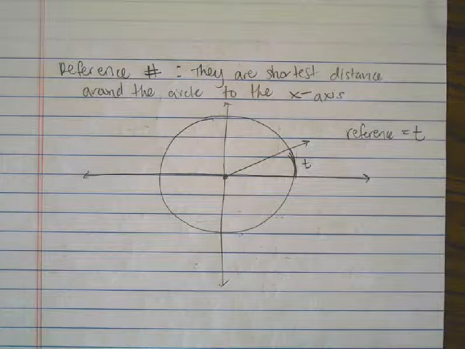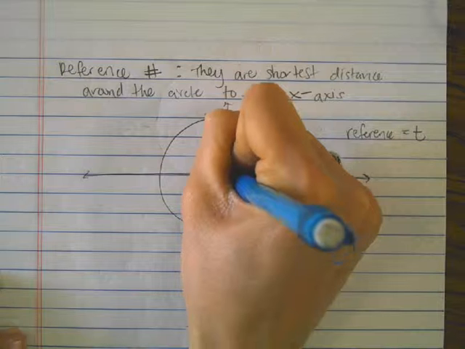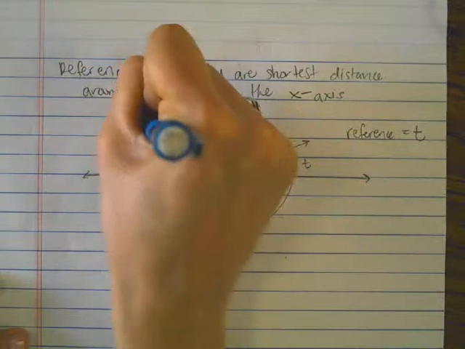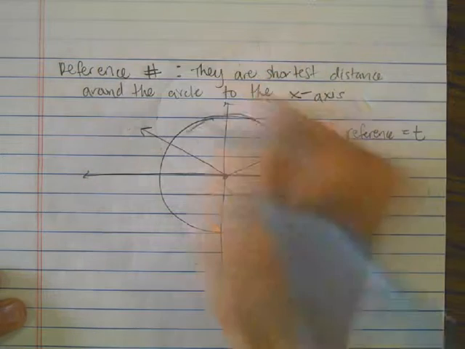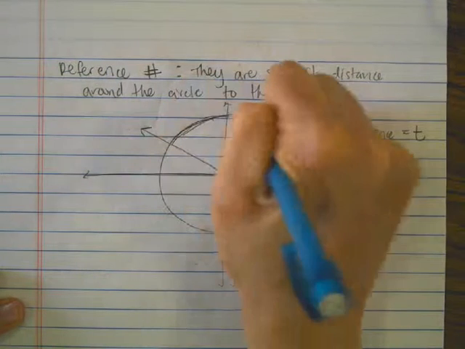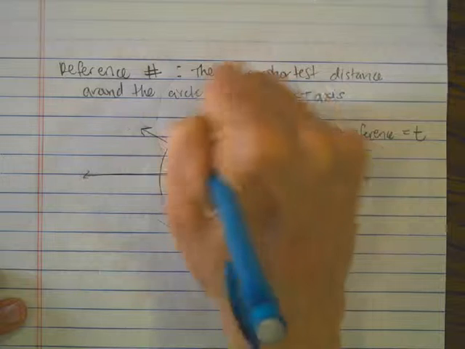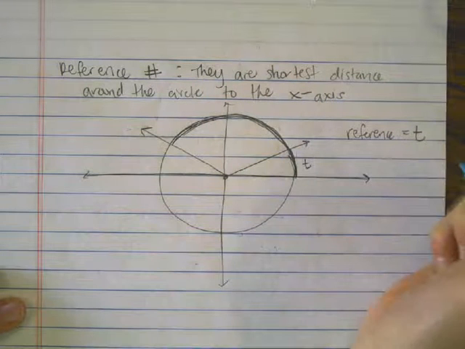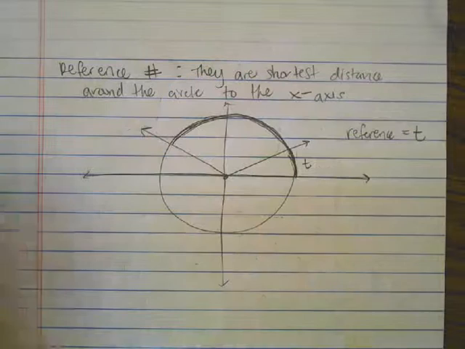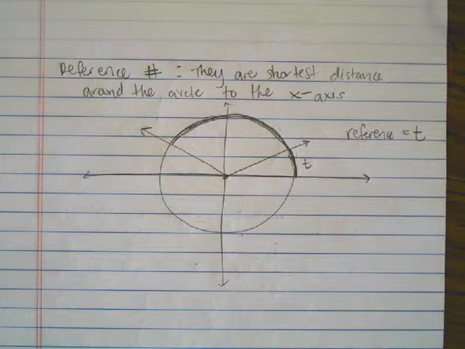Now, let's say we go in the second quadrant. Okay? So now, we're talking about from 0 all the way over here. If that whole thing is t, I want this little blue area.